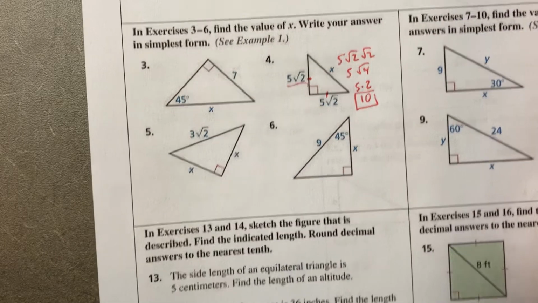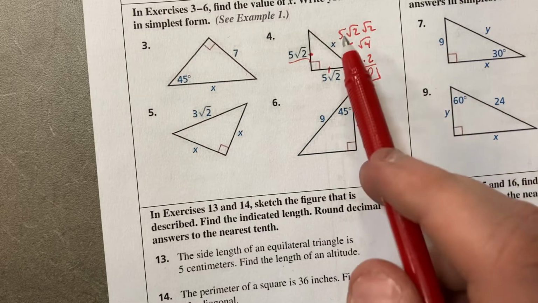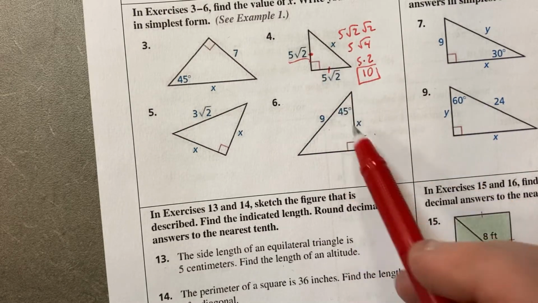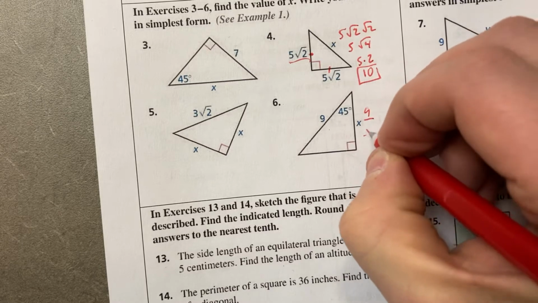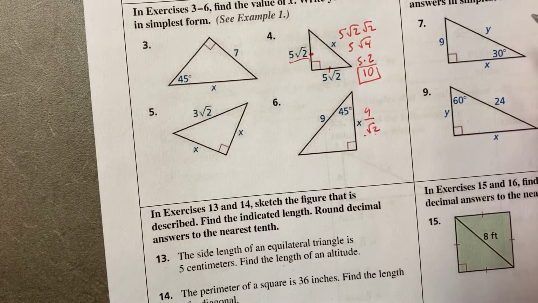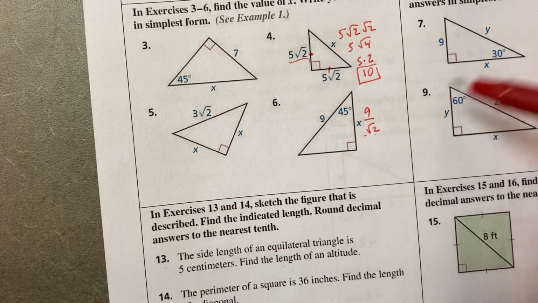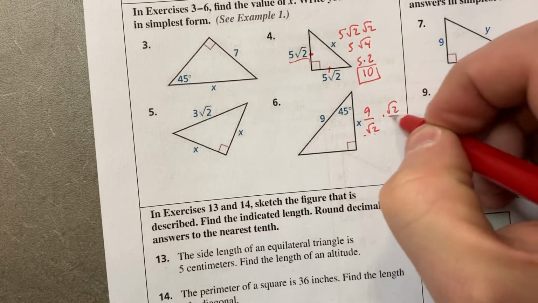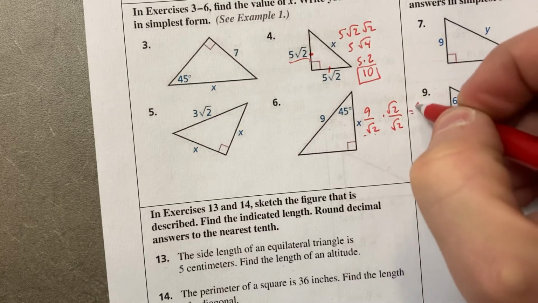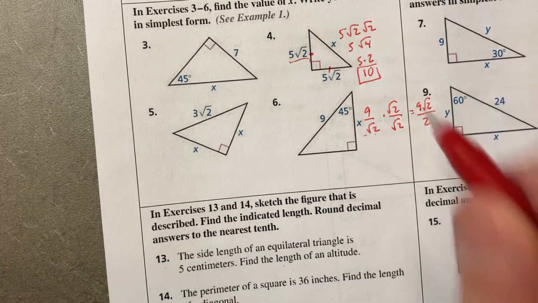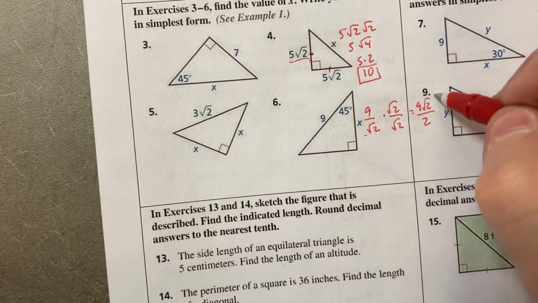X is 10. Down here, this time I have to go down in length to get to X. I have to divide by root 2. Now, when I divide by root 2, I get a good answer, but it's not the best answer. We need to rationalize. It turns into 9 root 2 over 2. So that's the answer for X.